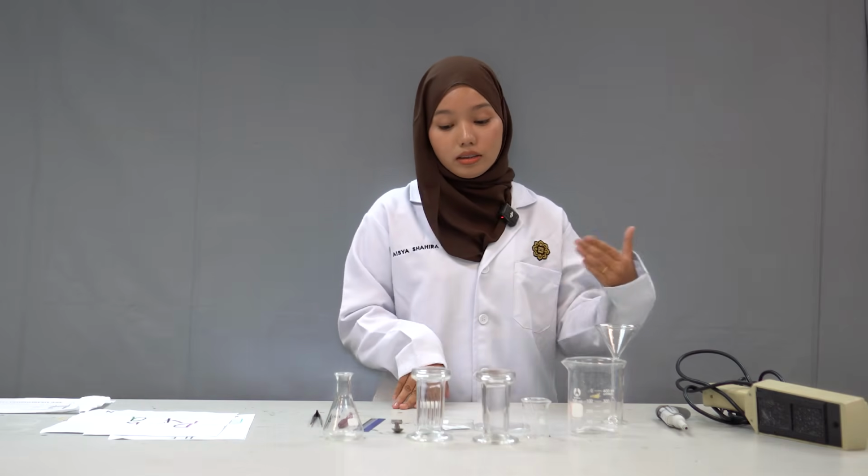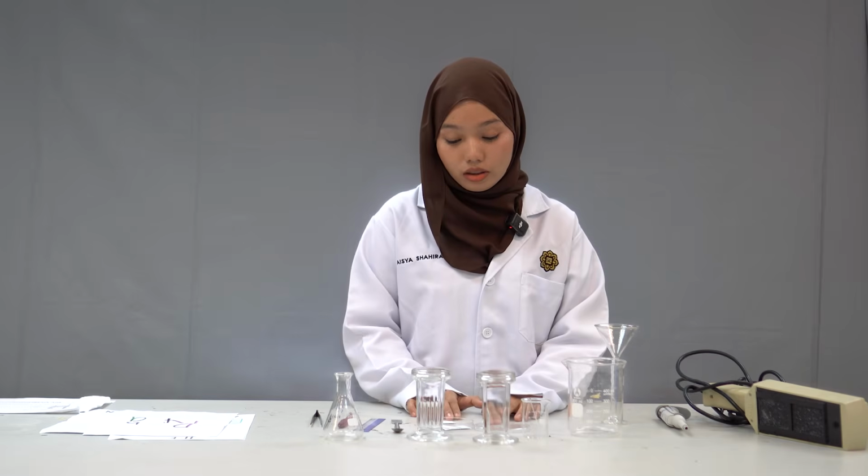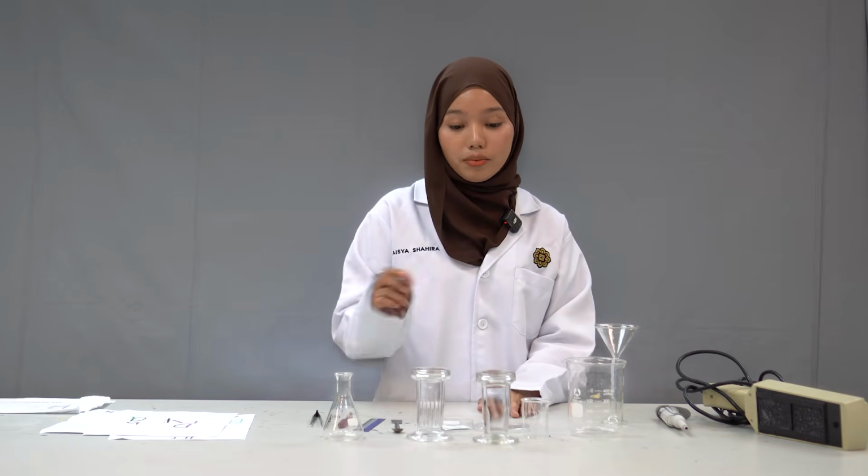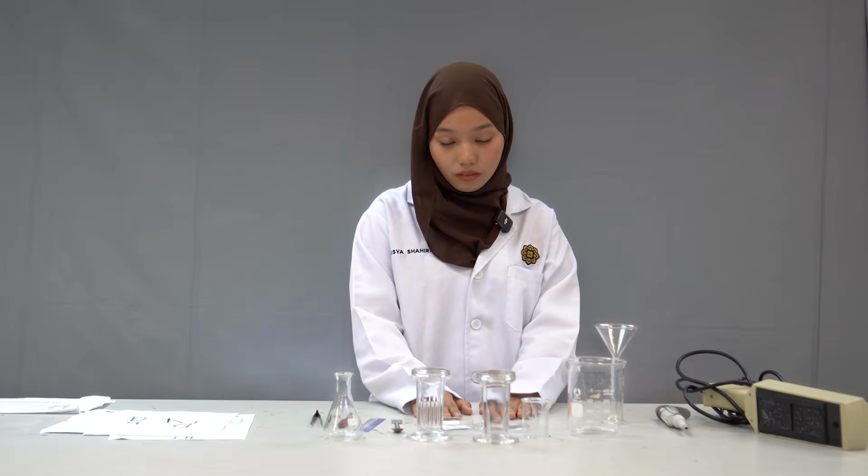And lastly, when we prepare the TLC plate, we use a pencil rather than a pen. This is because the pen contains dyes and organic solvent that can dissolve or spread when the TLC plate is placed in the developing solvent.